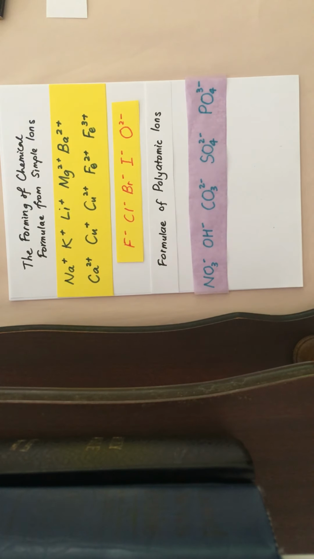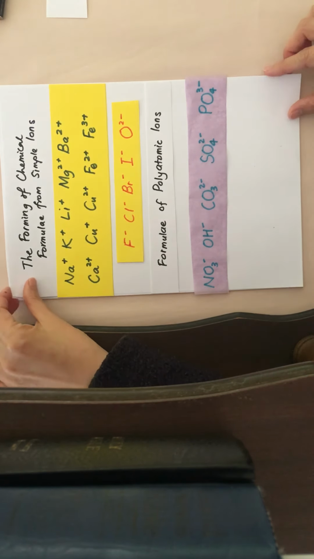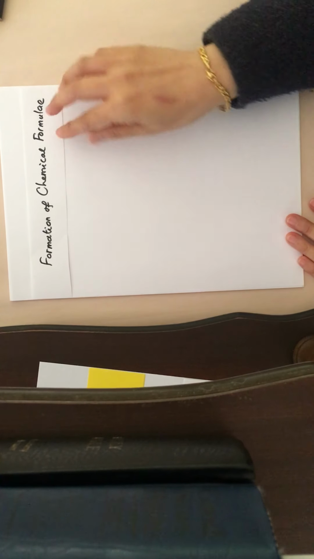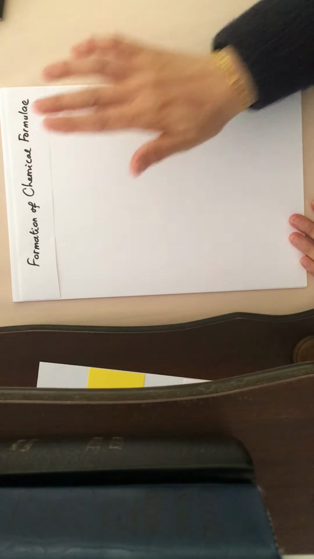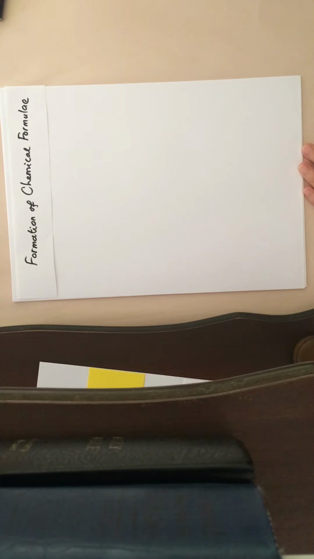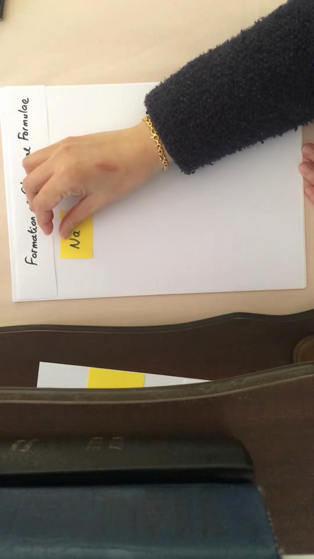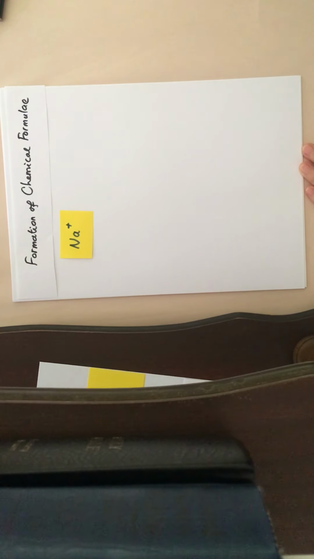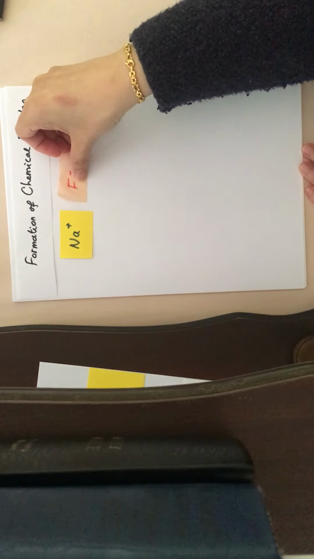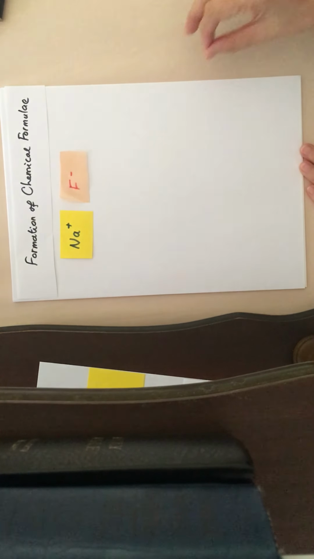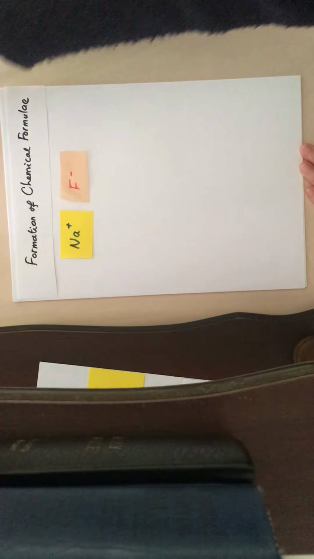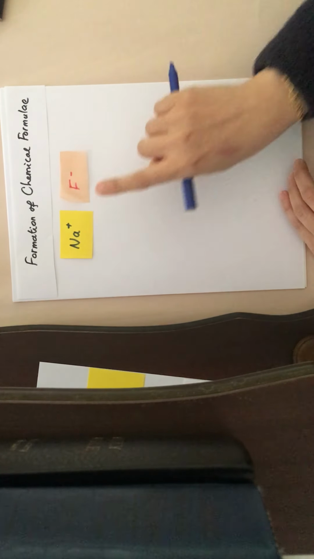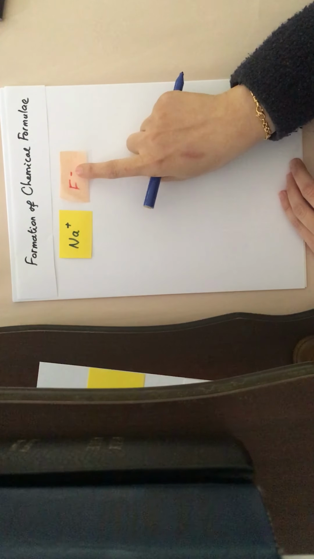So I'm going to show you an example. How do we write the chemical formula for simple ions to start with? I'm going to start with a simple positive ion combined with a simple negative ion, such as sodium fluoride. Now, when we write down the formula for simple ions, we always look at their charge, and the charge is always found on the top right hand side.